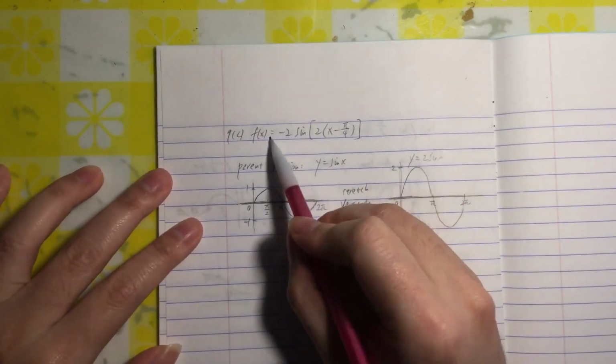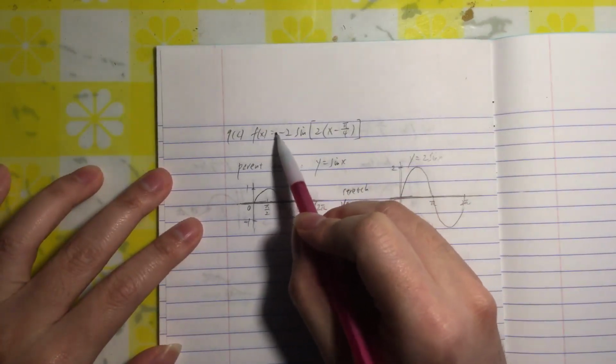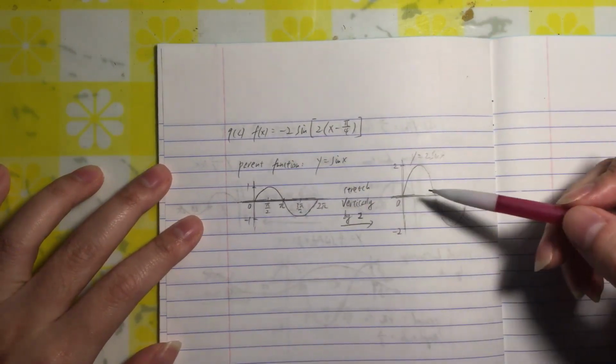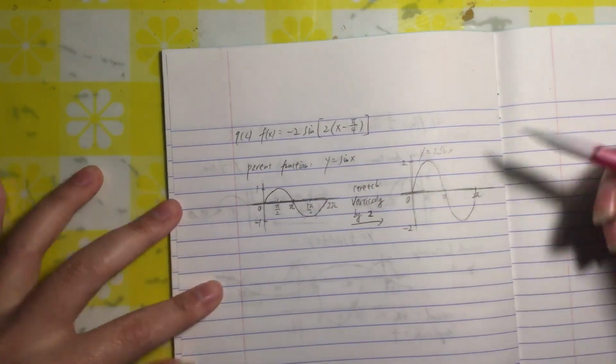Next, if I add a negative sign to the front, I flip the graph over the x-axis.